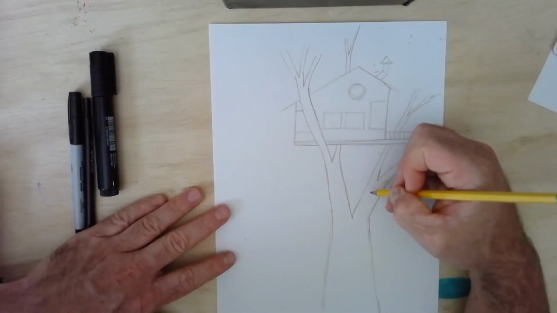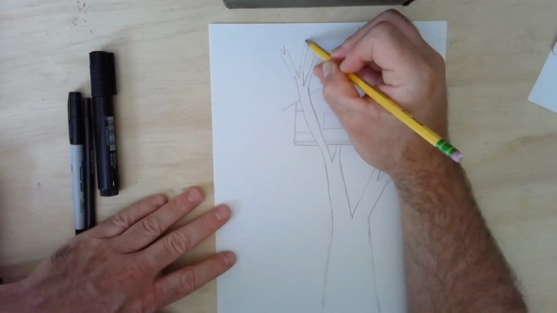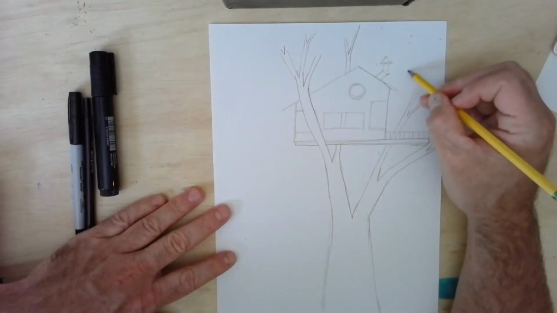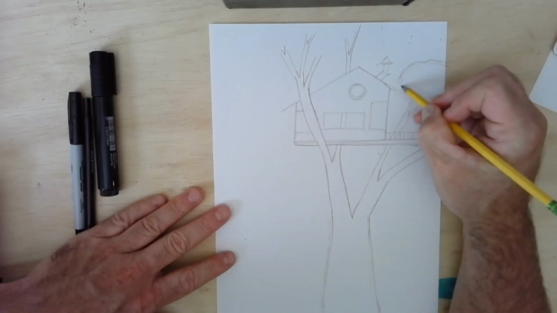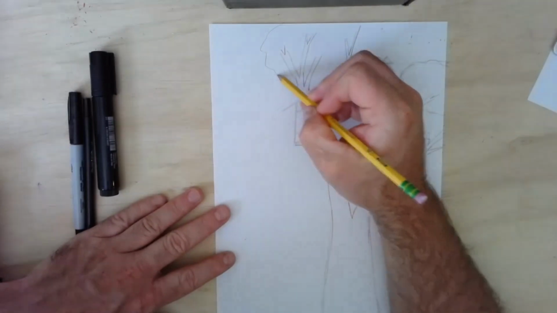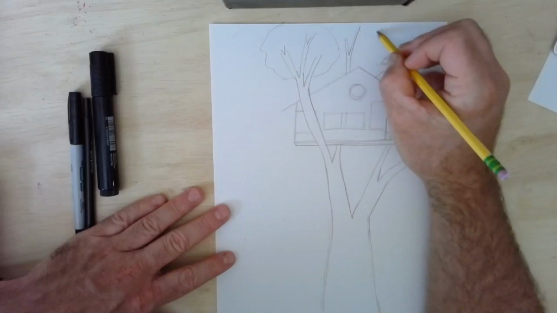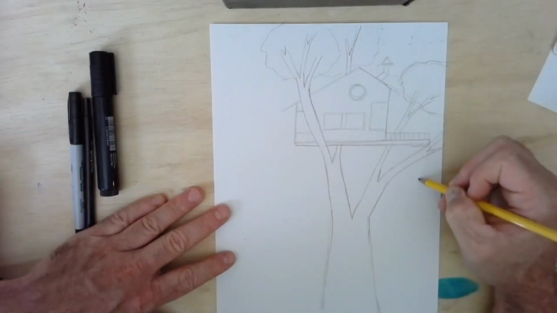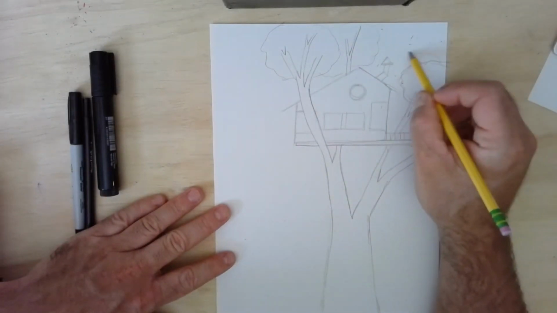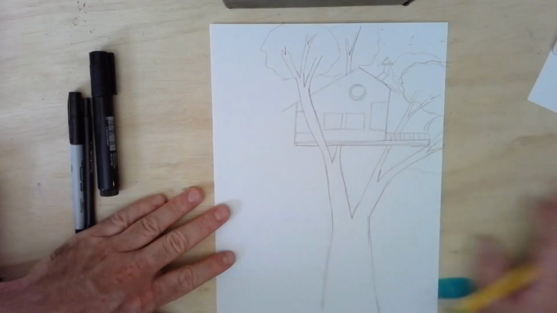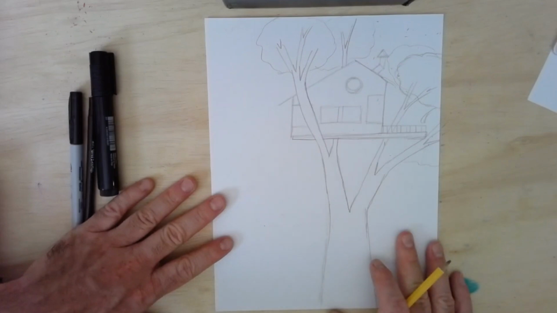And let's see, I'm going to start using at the kind of the end of these branches, I'm going to start putting some organic shapes for the leaves. I don't recommend trying to draw all the leaves individually. That can probably take you all week or longer. So I just kind of draw these big shapes, big bunches of leaves.